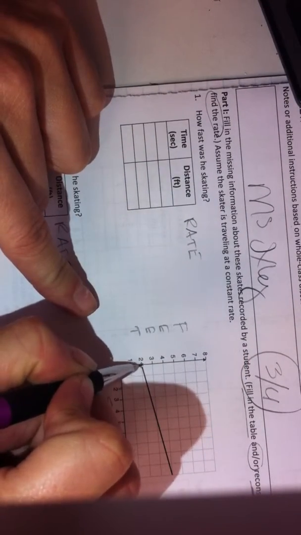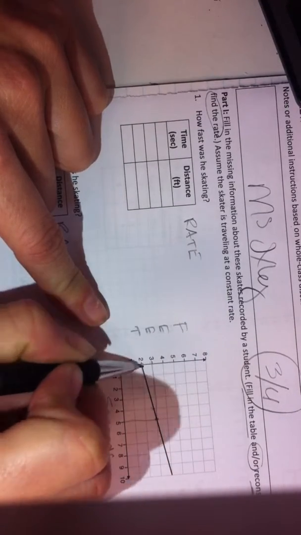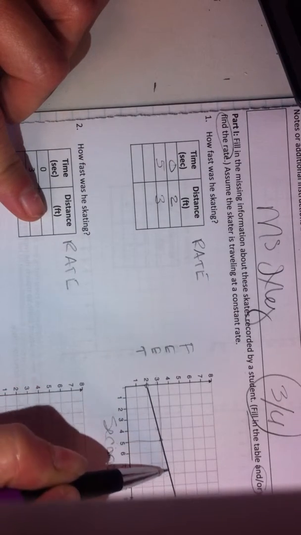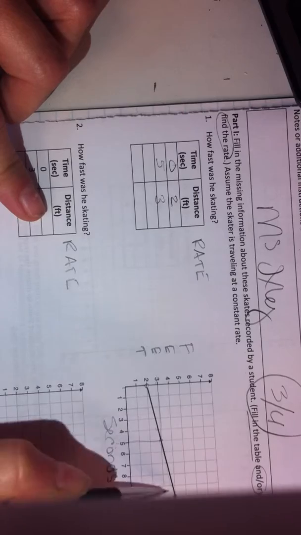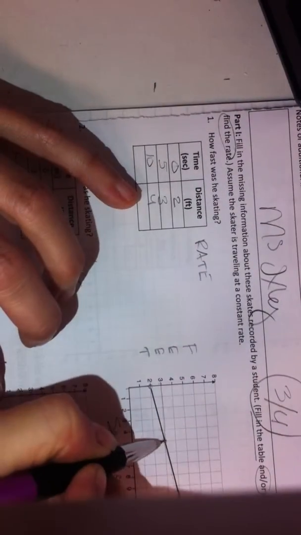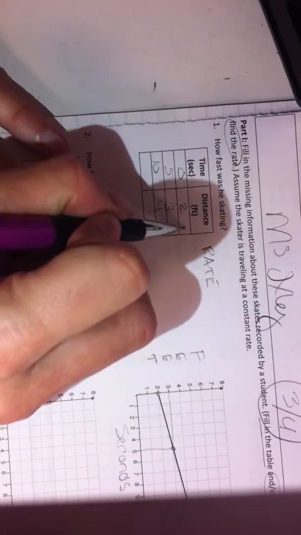Here's what we want to do. We want to pick points that match up exactly with an X and a Y. So 0, 2 matches up. 5 seconds and 3 feet. Let's see the next one. Right there matches up with 10 seconds and 4 feet. There are 3 dots that actually match up exactly with 1 second and 1 individual feet. Now we can find the rate.